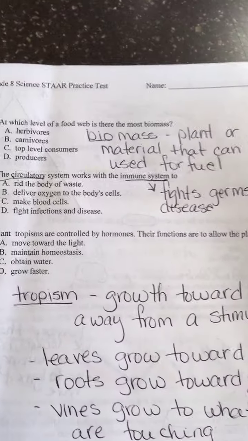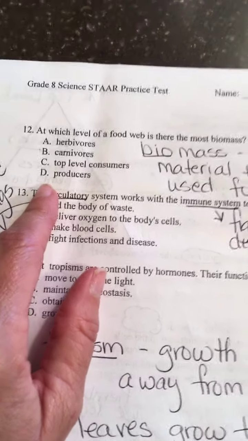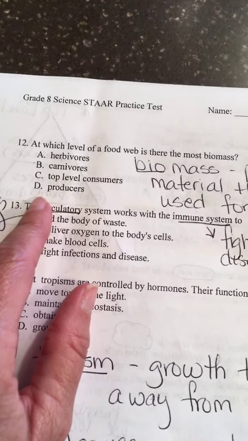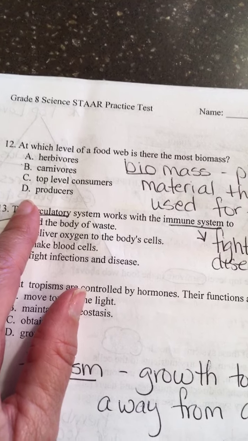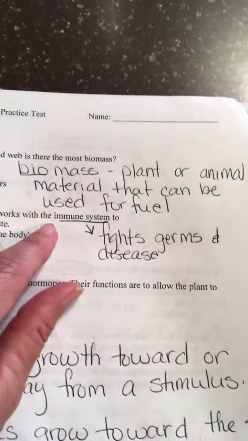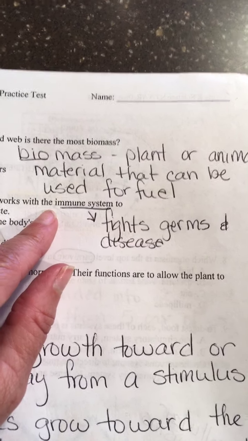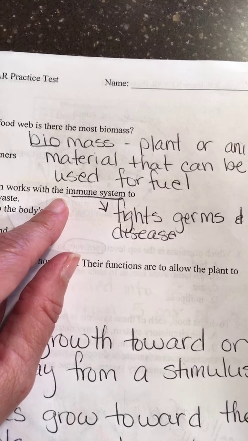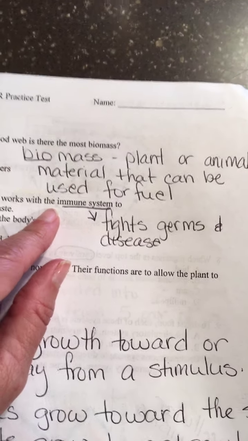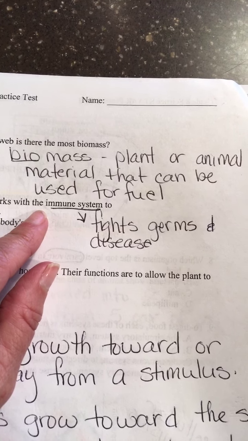We didn't really talk about biomass very much. You should have studied biomass when you were in the 5th grade. Biomass is pretty much anything that's living or used to be living. Remember, bio means life. Biomass is plant or animal material that can be used for fuel. So we burn logs for fuel, for fire. If you burn any kind of grass or anything, that's fuel.